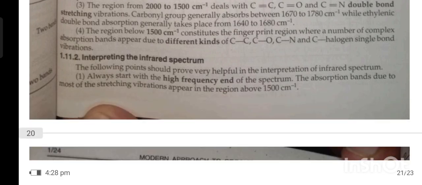Fourth, the region below 1500 centimeter inverse constitutes the fingerprint region, where a number of complex absorption bands appear due to different kinds of carbon single bond, carbon oxygen single bond, carbon nitrogen single bond, and carbon halogen single bond vibration.